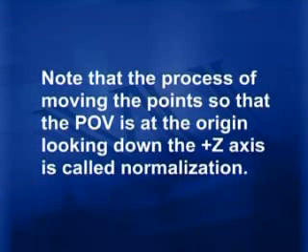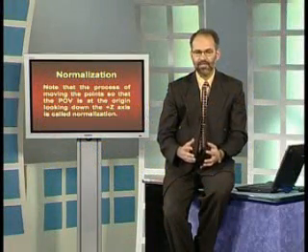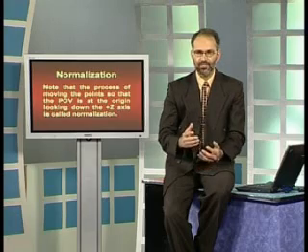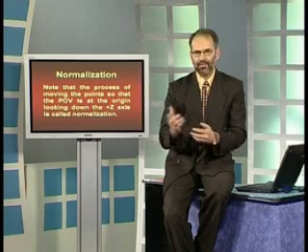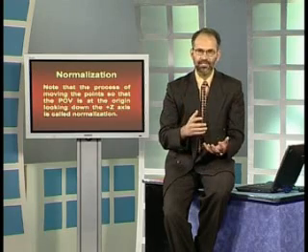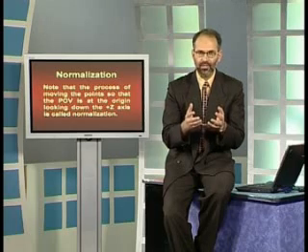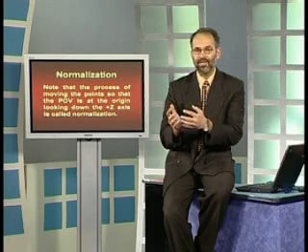Please note that the process of moving the points so that the point of view is at the origin, looking down the positive z-axis, is called normalization. As I said, the point of view can be changed. Typically what happens is that when we see in a three-dimensional scene that certain objects are moving away, or we are looking at a different part of the scene, actually what's happening is that the objects that we were originally looking at or were showing, they are moved in the other direction.